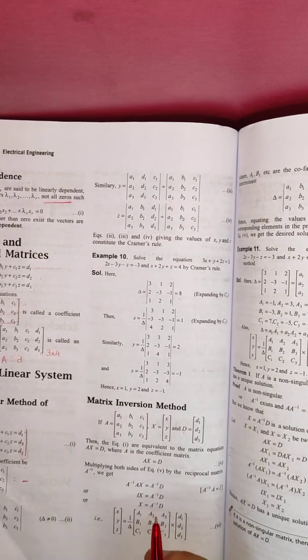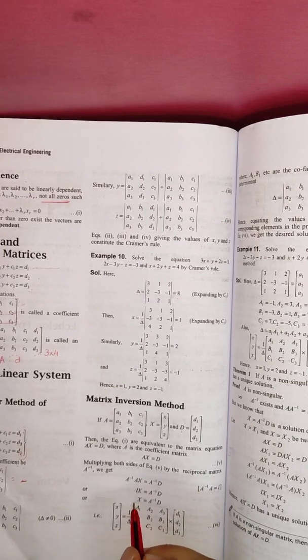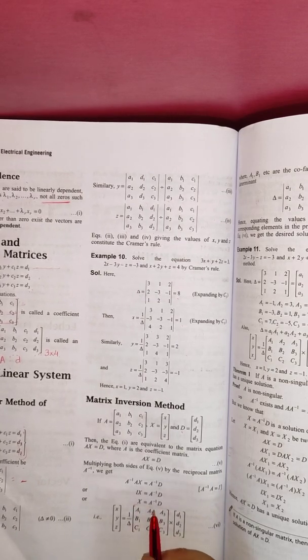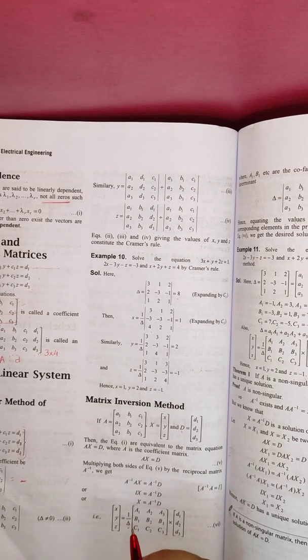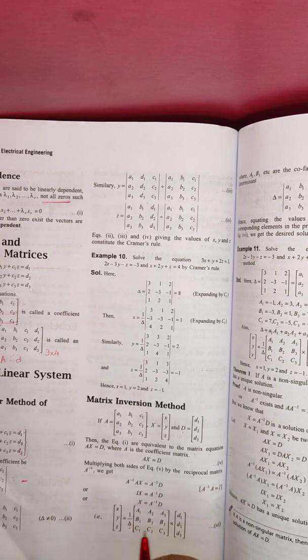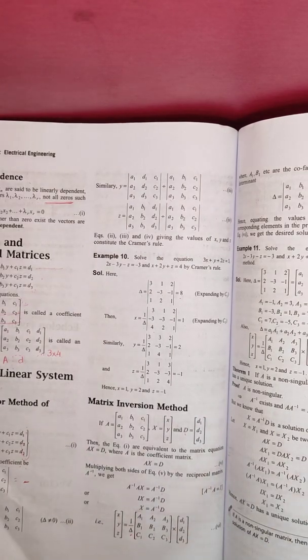A inverse is, we all know, the adjoint of A divided by the determinant. Del stands for determinant. A inverse is adjoint of A divided by the determinant, into the D matrix. D matrix is D1, D2, D3. You must have studied this method in class 12th.